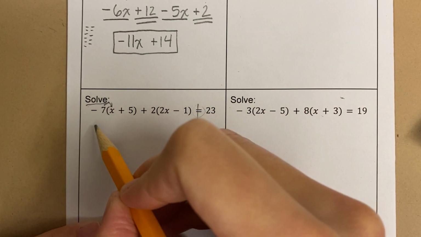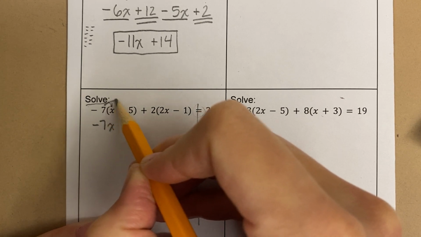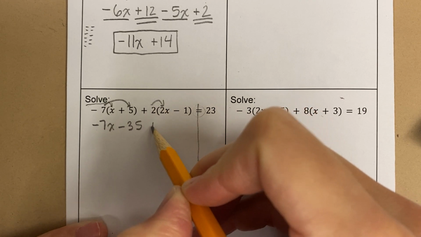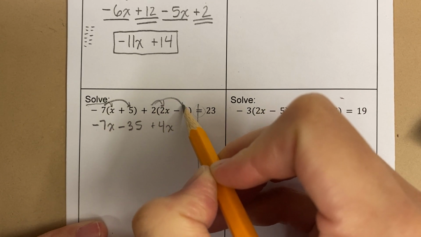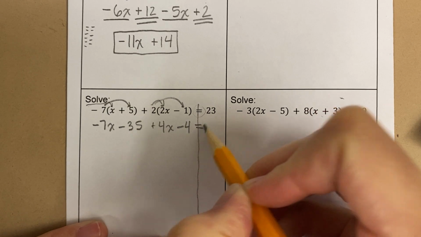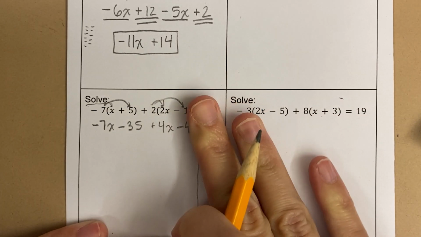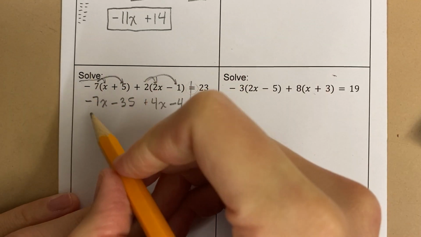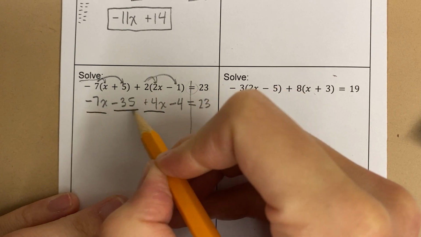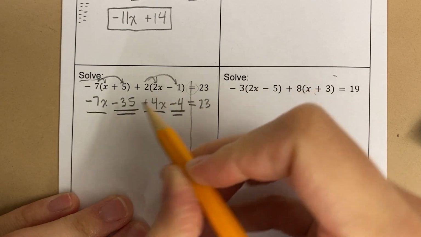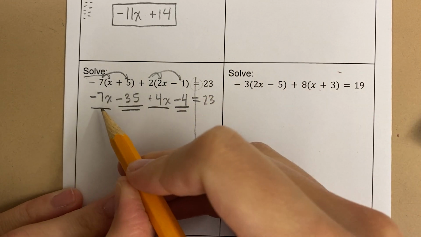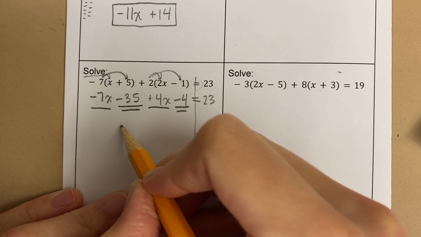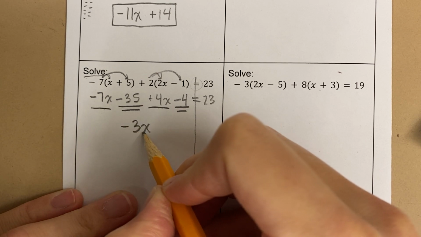So here we go. Negative 7 times x, negative 7 times 5. 2 times 2x, 2 times negative 1. I'm just bringing down equals 23. So far this problem is very much like what I just did, right? I distributed twice. Now I'm going to combine my like terms. These two have x's, so those I'm going to combine. These two don't have x's, I'm going to combine those. Negative 7x plus 4x is negative 3x.